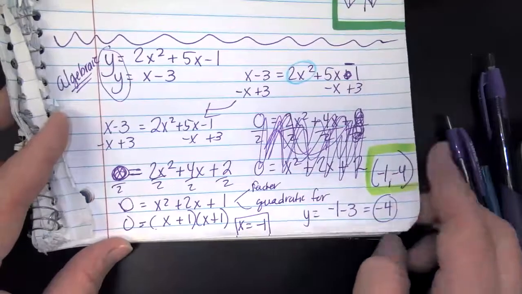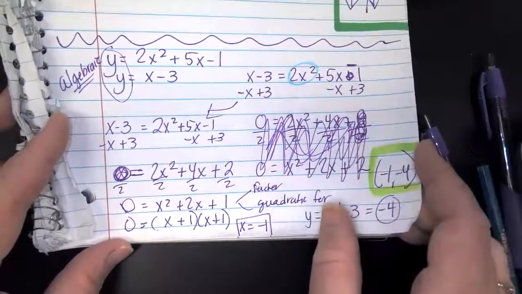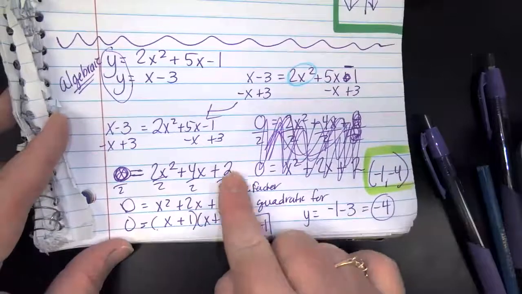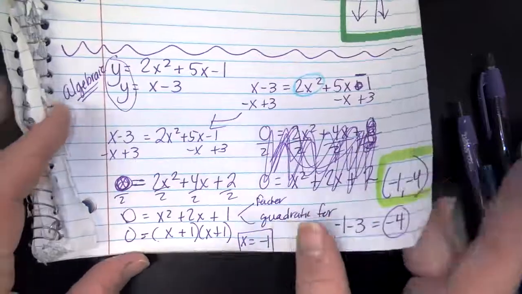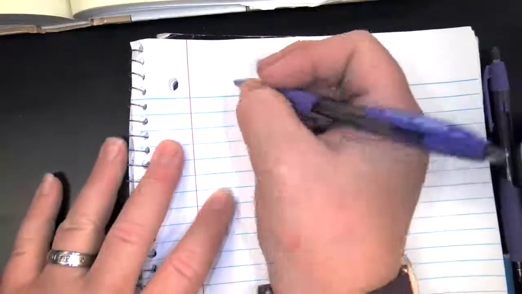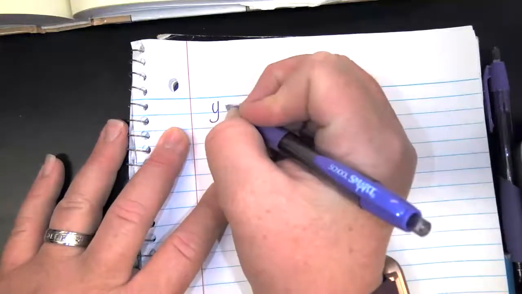Okay, sorry about goofing up there. Again, you have your options. You could factor, or you can do the quadratic formula. Friends, take the easier. I think quadratic formula takes a long time. So make your life easy. All right, how about, let's do this one.